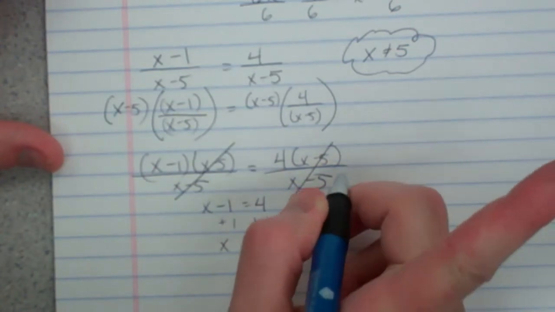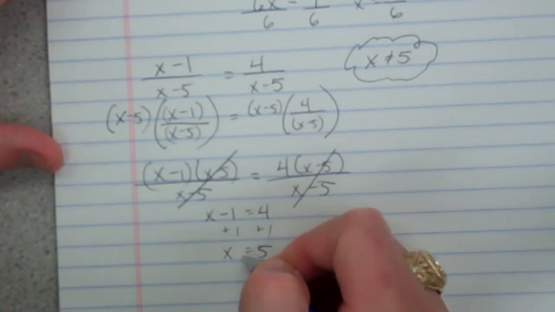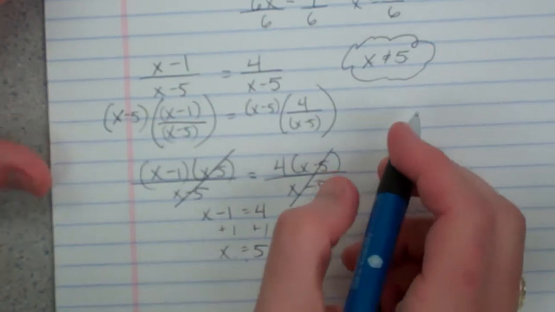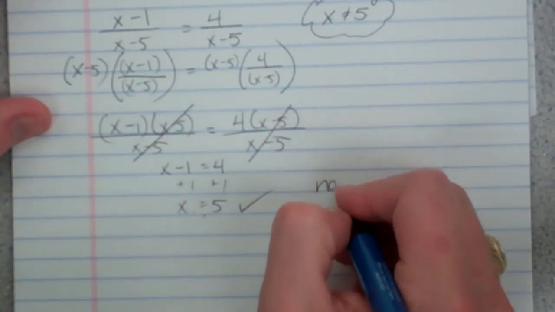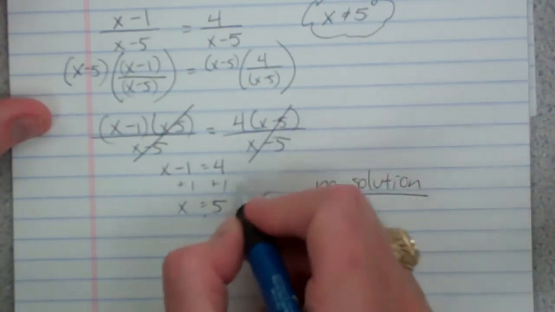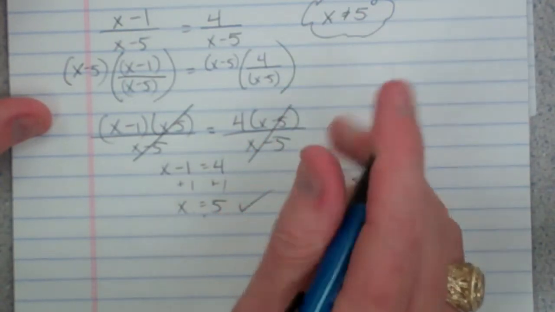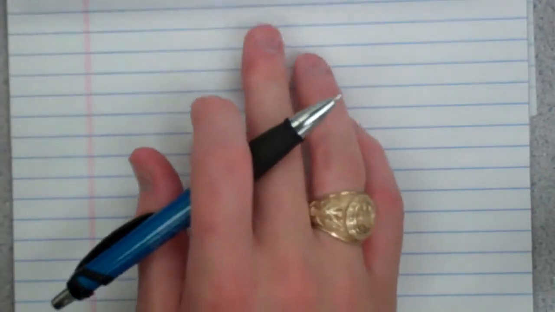Done. But, if you remember, x cannot equal 5, and x equals 5. So what happens? There is no solution. Because the only solution that exists can't exist. Okay? Let's do another one.